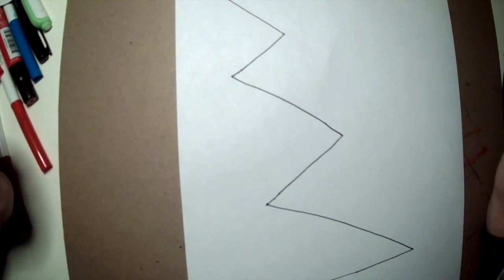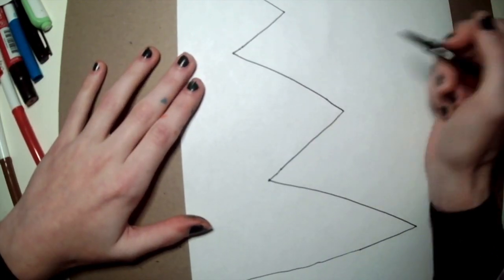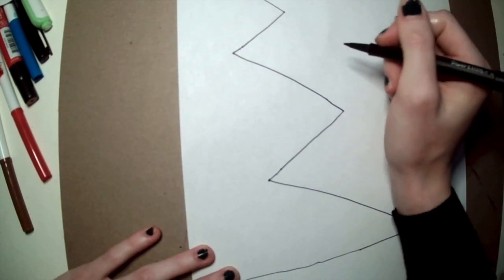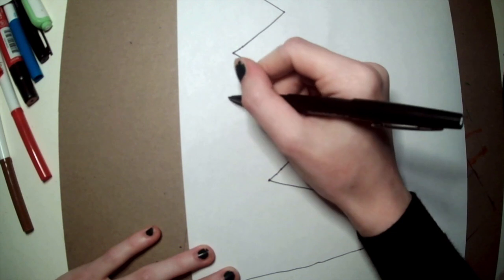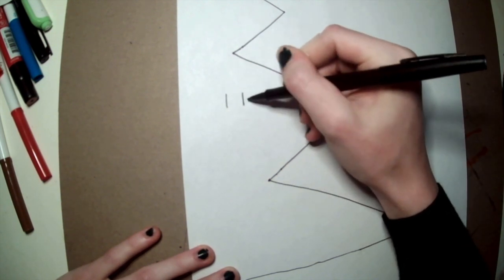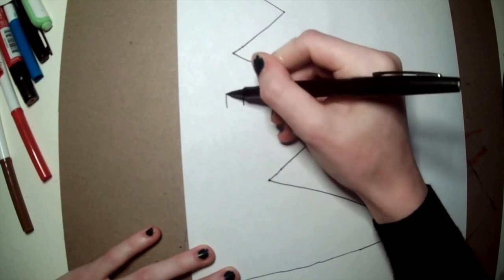We can get pretty creative when decorating our tree. I'm going to show you guys how to draw an ornament. Here's how I like to draw an ornament. First, I start by drawing a letter H. And then instead of putting my letter H line in the middle, I put my line at the top.